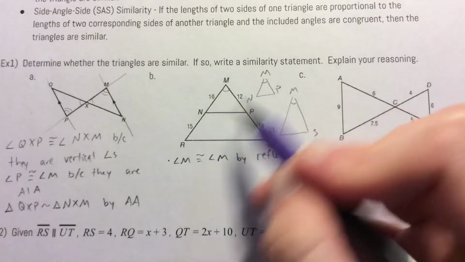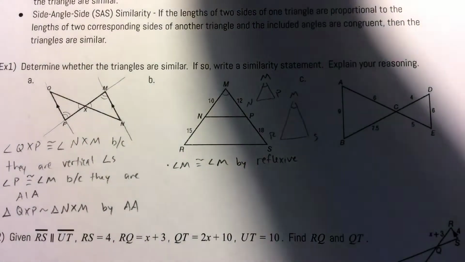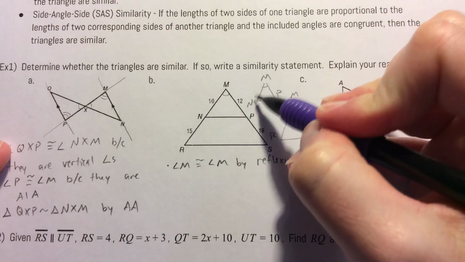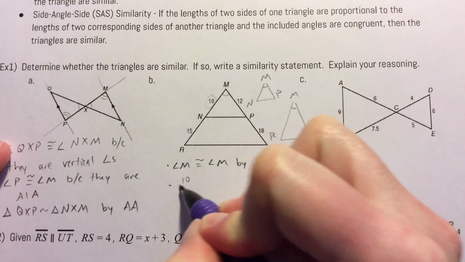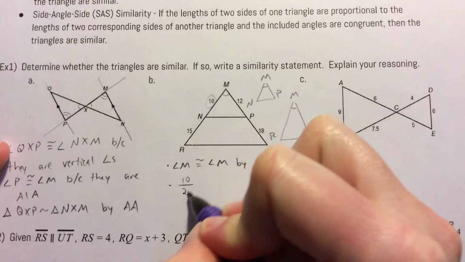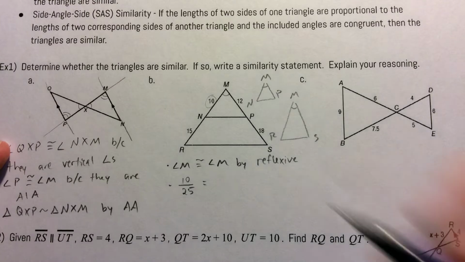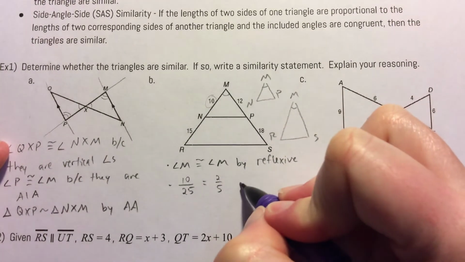Now I have side lengths. I need to see if these side lengths correspond to each other. So if I do this side here, which is 10, over the whole length of the whole triangle, so 15 plus 10 would be 25. So 10 divided by 25, that is the same thing as 2/5. Now let's check the other side.